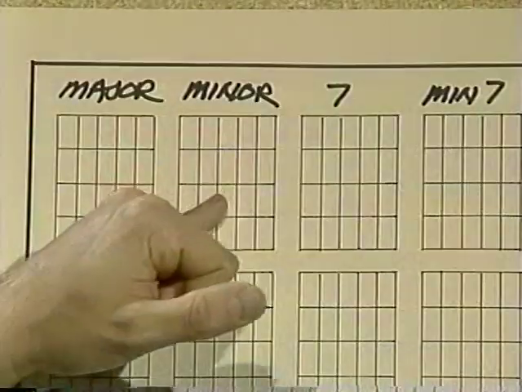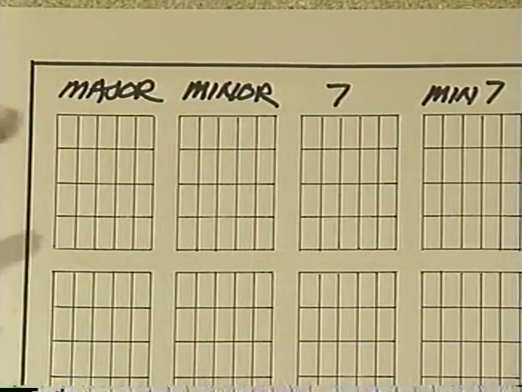Well, the answer is there's 12 of them. You're going to find out that just about everything in music comes in 12s. Why? Because, as you know, there's 12 different notes. And each pattern that you can play in music can be started, if you will, on any one of those 12 notes. So there's 12 different major chords, there's 12 different minor chords, there's 12 different 7 chords. Everything in music comes in 12s.